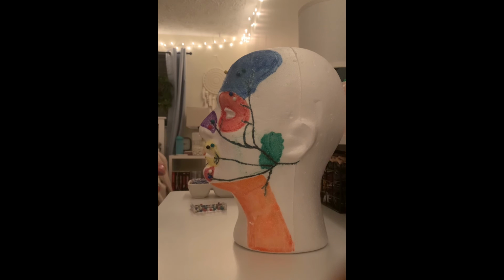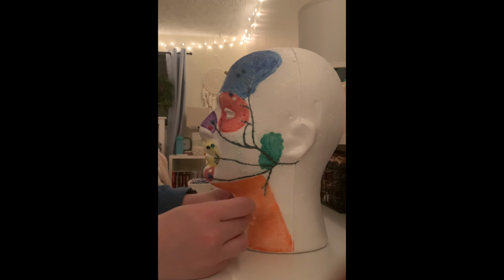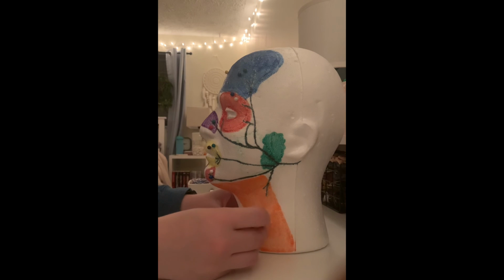And then last we have the platysma, which is innervated by the cervical branch here. And for those, we are going to place them in the middle of the muscle, lateral to medial.